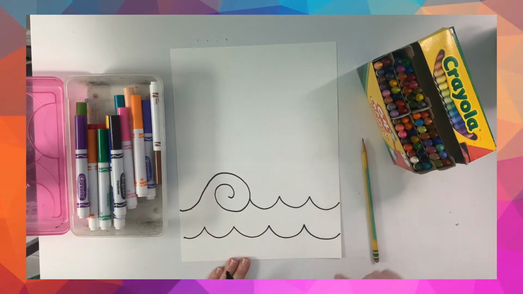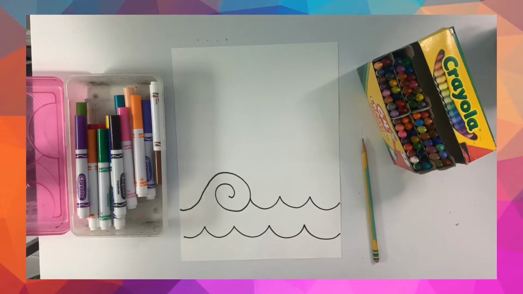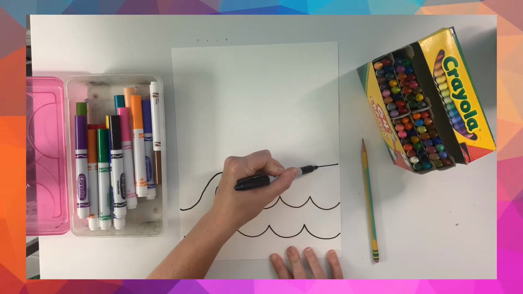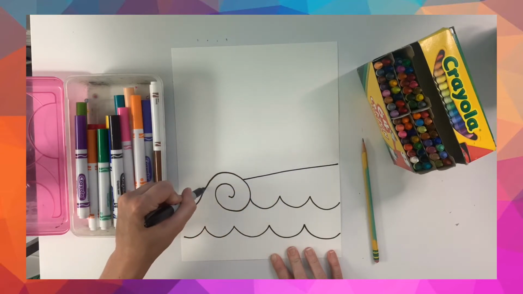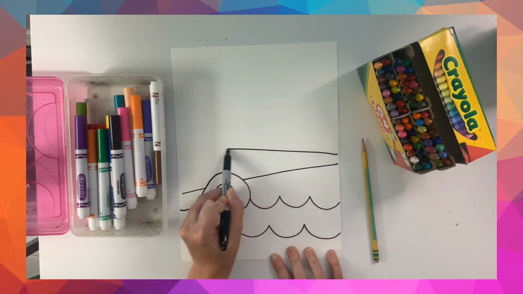Behind the wave, I'm going to go ahead and make some grass. These lines are just going to be a little bit diagonal. I'm going to start at the edge here, and I'm going down just a little bit. It's going to go behind this wave over here. I'm going to make this line go up just a little bit.